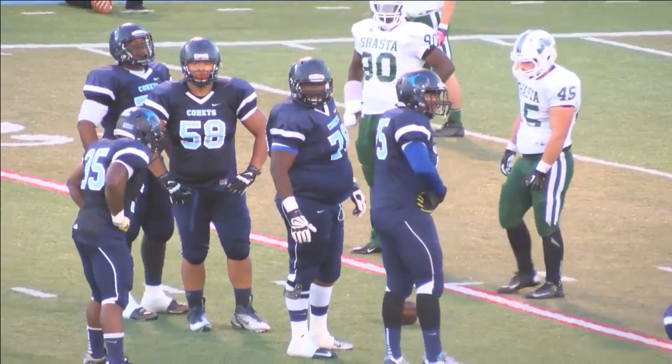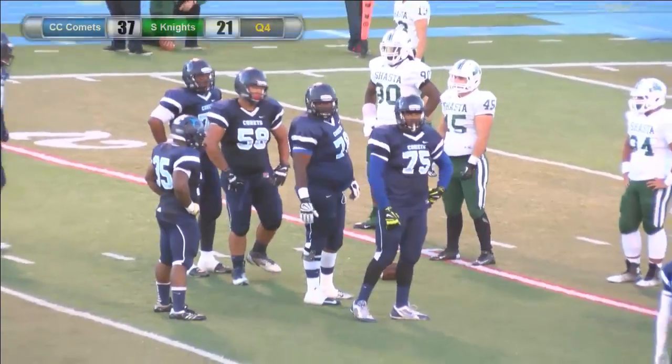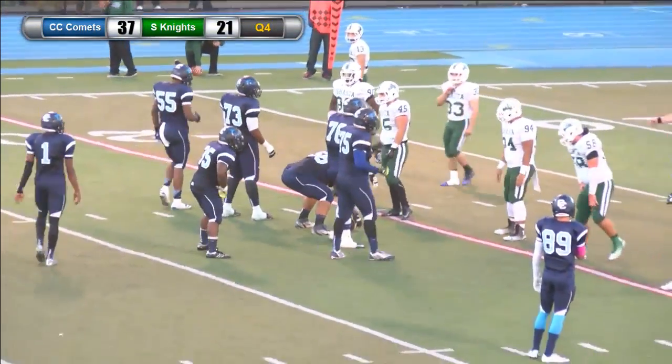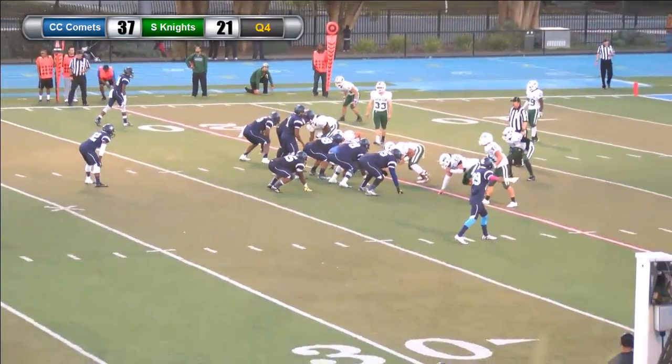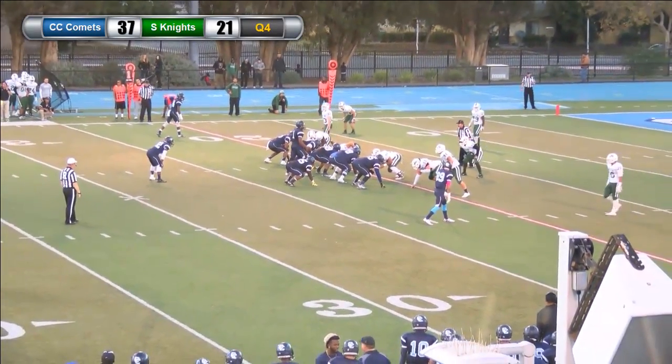Remember, both these teams are 6-1 coming into the game. The winner of this game here is going to have pretty much control of their own destiny, playing in the bowl game against West Hills. It's currently undefeated.